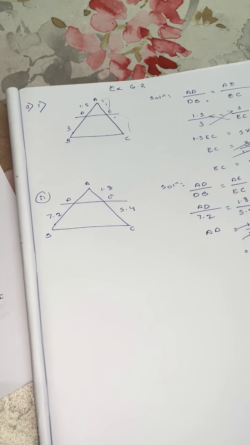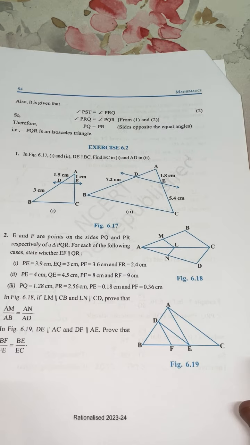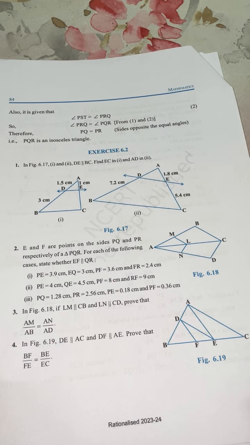Next is number 2. E and F are points on the sides PQ and PR respectively of a triangle PQR. For each of the following cases, state whether EF is parallel to QR. Therefore, there is one thing you should know first.